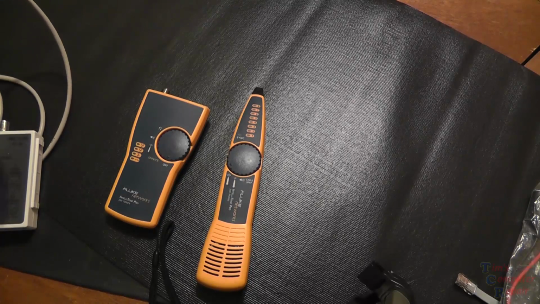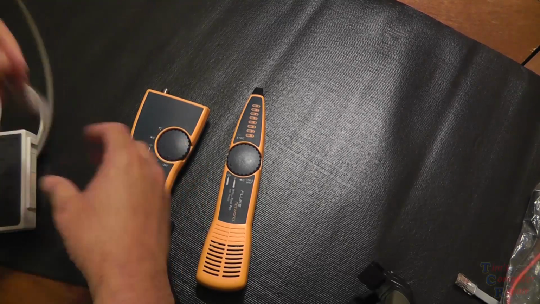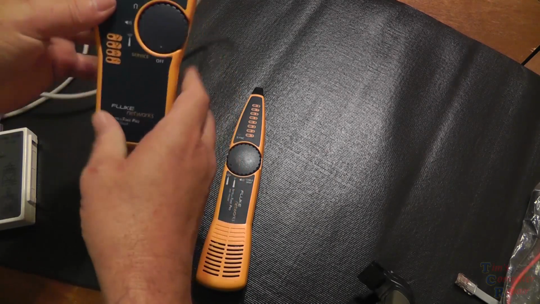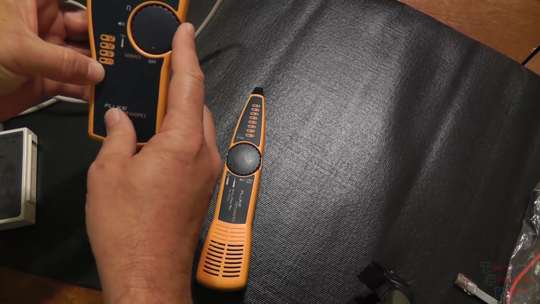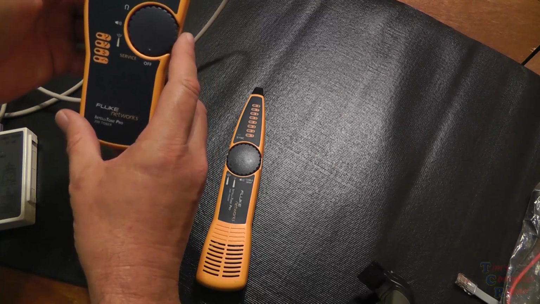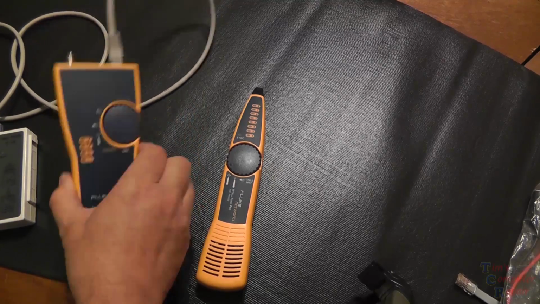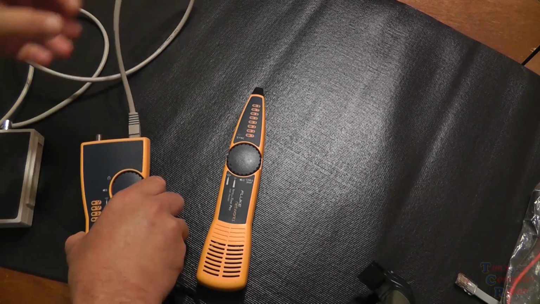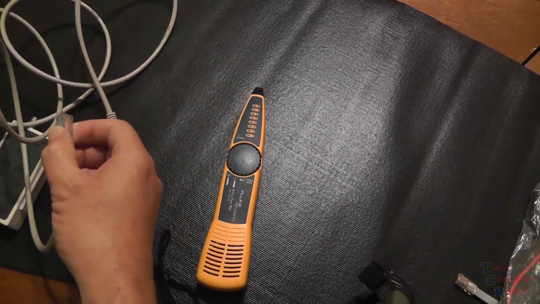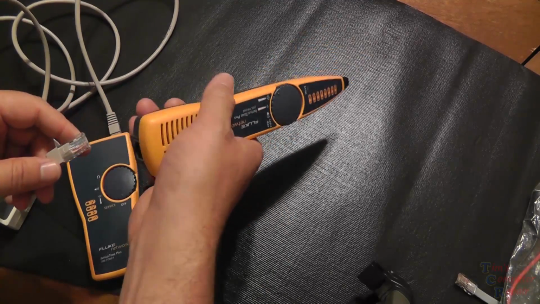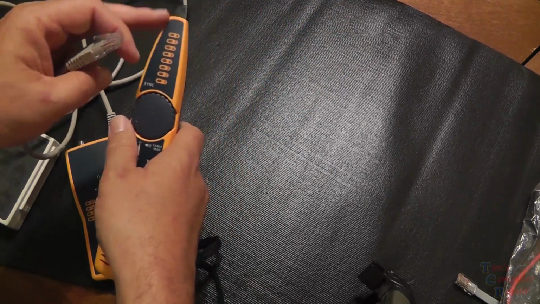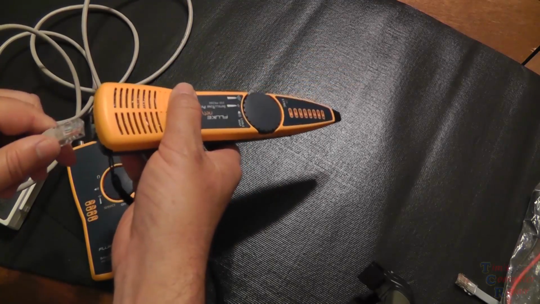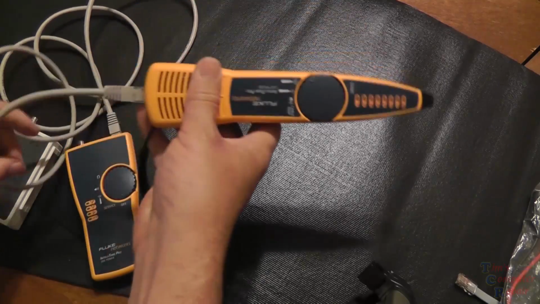For cable mapping, similar to the other device we were using to test with, one end of the RJ45 goes in on the signal sender. This will send signals, okay, and then wherever this cable runs throughout the building, you can test how that cable is wired to be sure that the Ethernet cable is wired properly. Have both ends connected together.